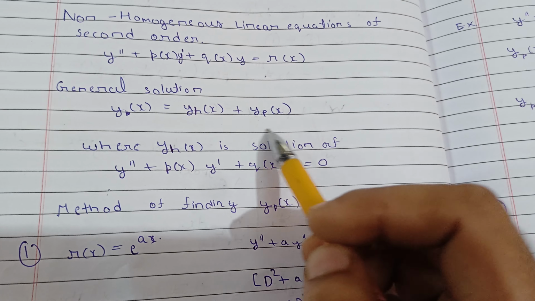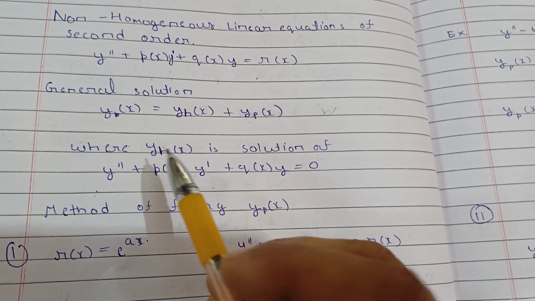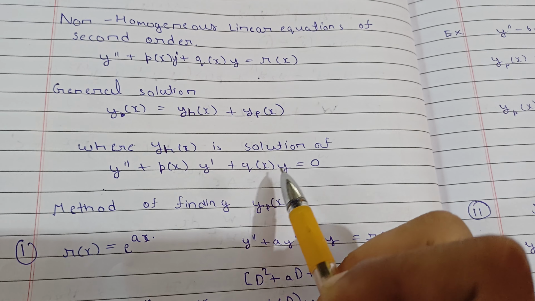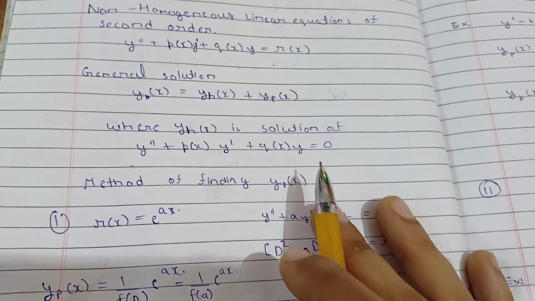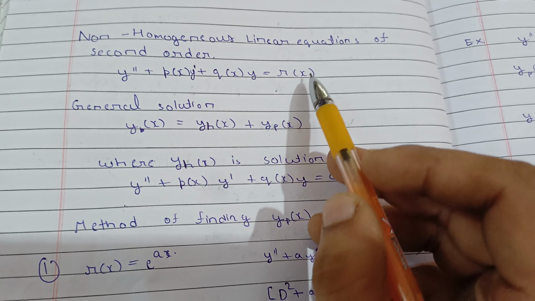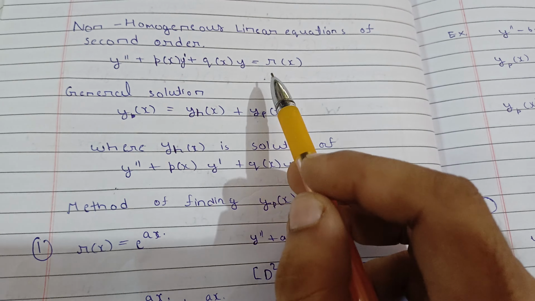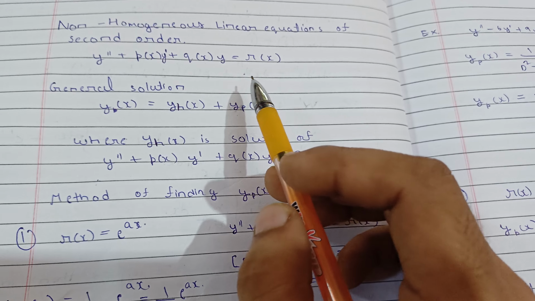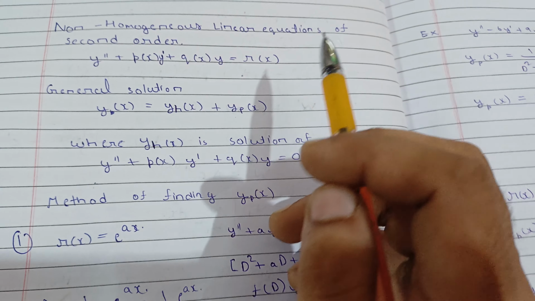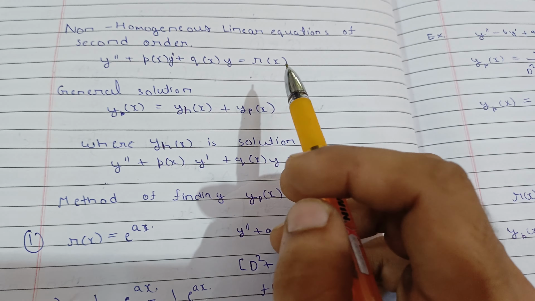Now we need to see how to find this particular solution. Here y(x) is the solution of this equation, as I already told you. Now, methods of finding y_p(x). See, there are infinitely many possible functions in the place of R(x). So we will see only the particular functions which are important for the point of view of exams and for applications you use in physics.